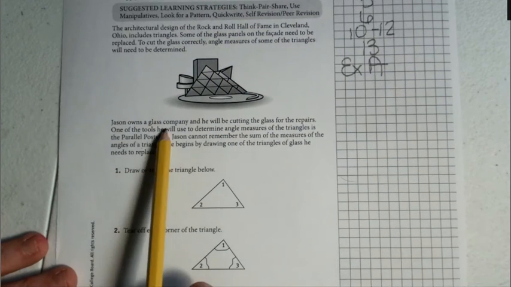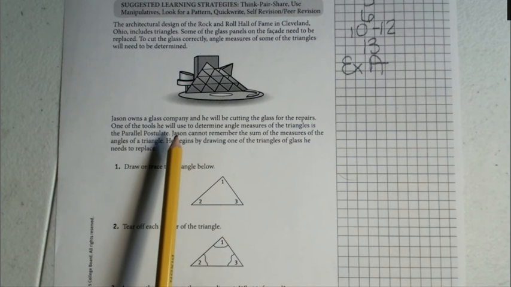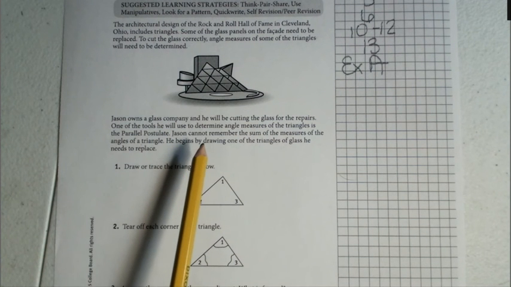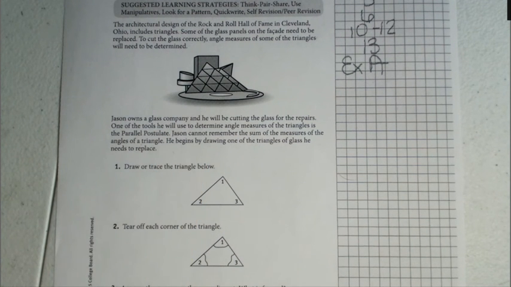Jason owns a glass company, and he will be cutting the glass for the repairs. One of the tools he will use to determine angle measures of the triangles is the Parallel Postulate. Jason cannot remember the sum of the measures of the angles of a triangle. He begins by drawing one of the triangles of glass he needs to replace. Draw or trace the triangle below.